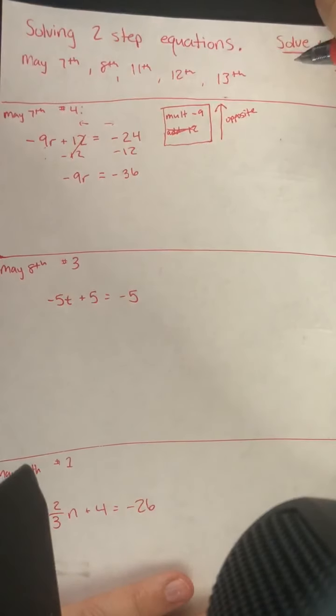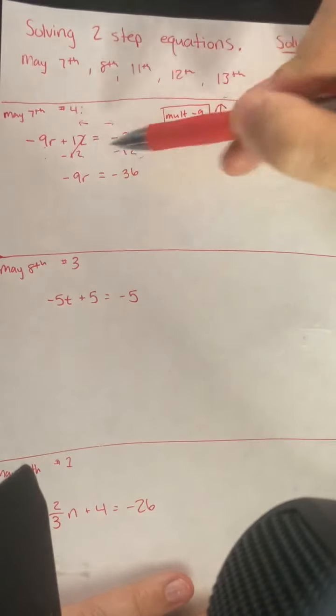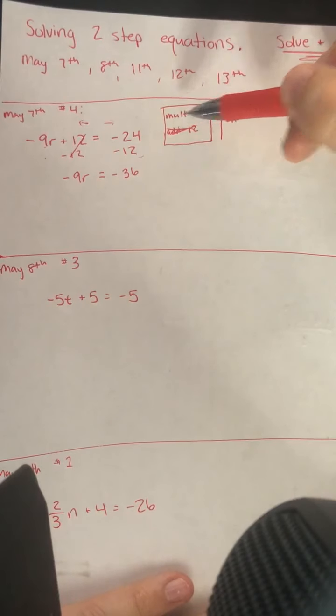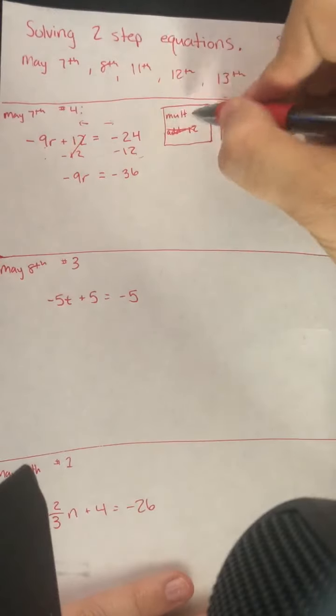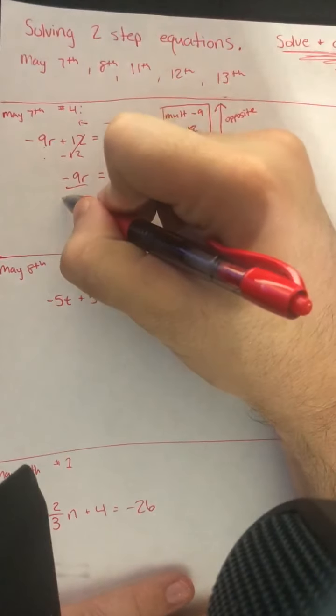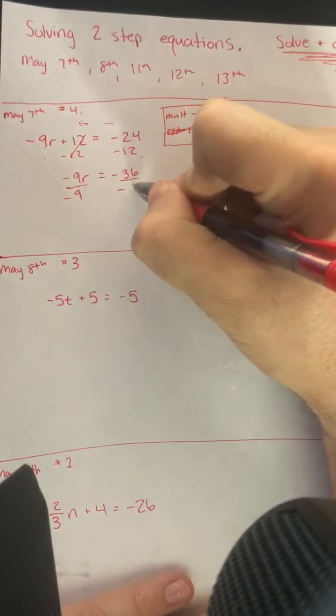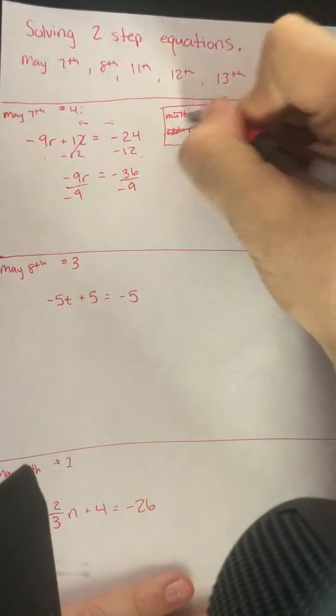And I can cross off add 12 because we did the opposite of adding 12 to both sides. We subtracted 12. Now let's take a look at our multiplying by negative 9. What's the opposite of multiplying? It's dividing. Good. So we are going to divide both sides by the negative 9 because it's the opposite.